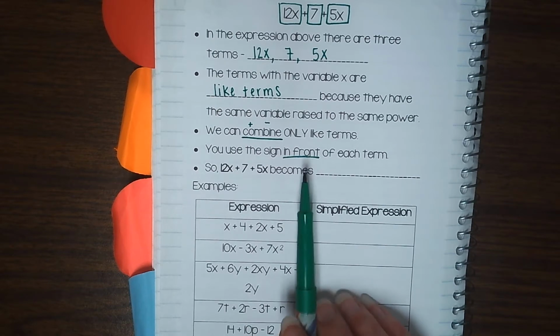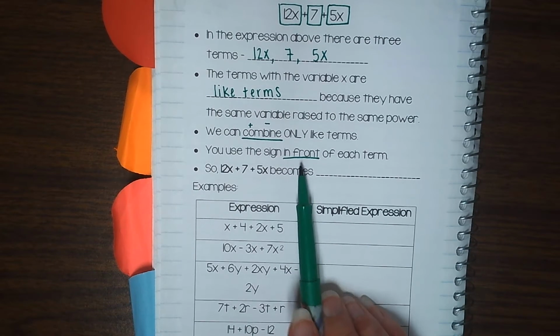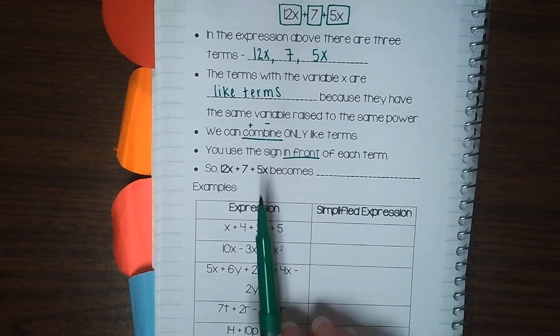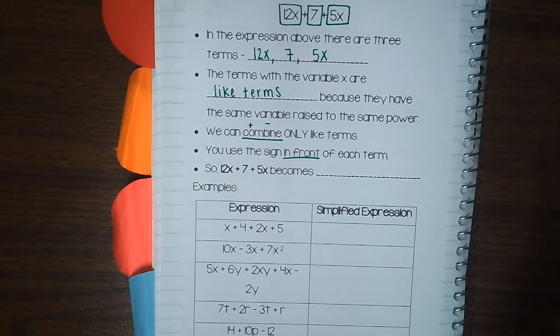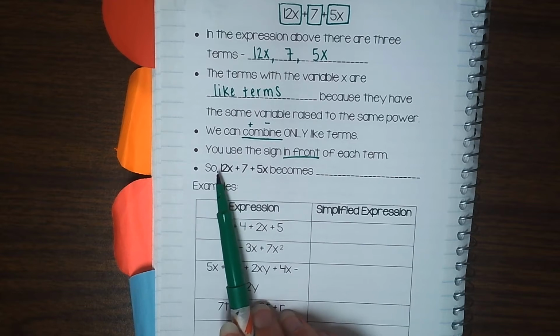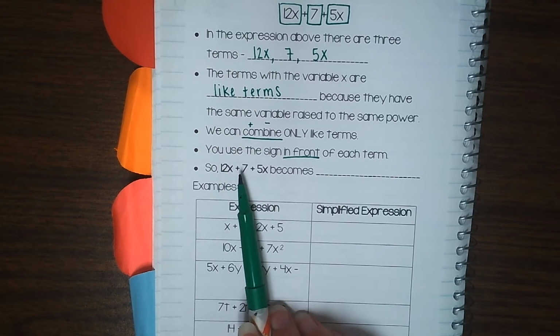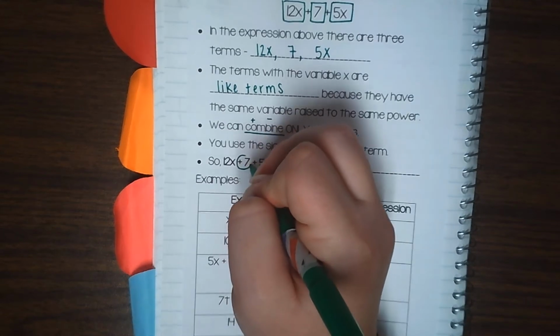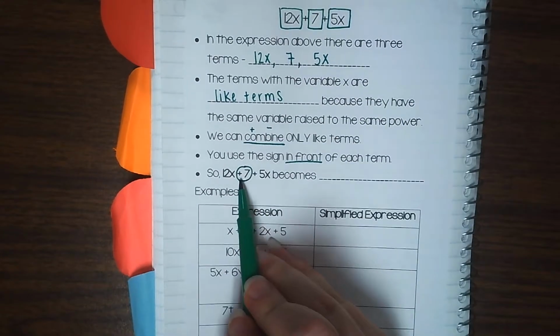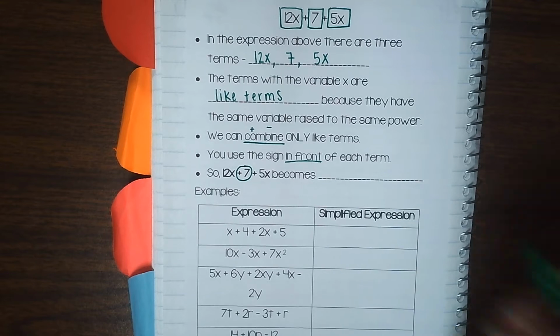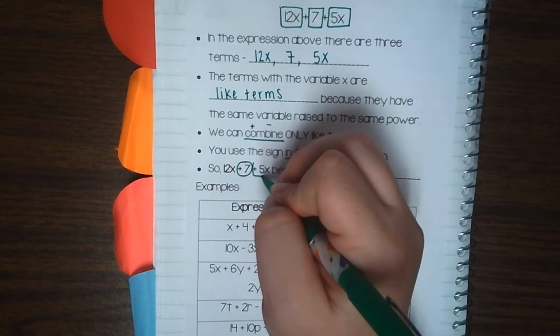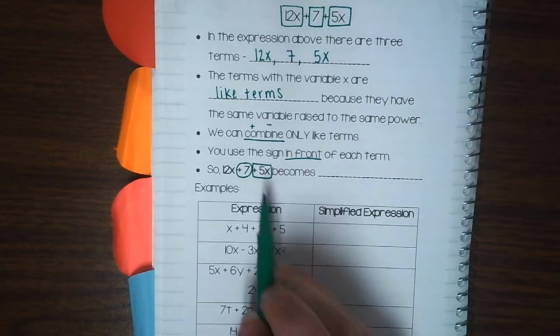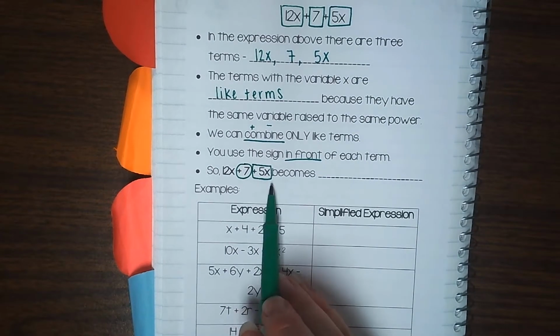I want you to remember, you have to use the sign in front of each term. So 12x, that's a positive 12x plus 7. So this plus goes with the 7 because that's what's in front of it. And then we have plus 5x. So that's a positive 5x or plus 5x.